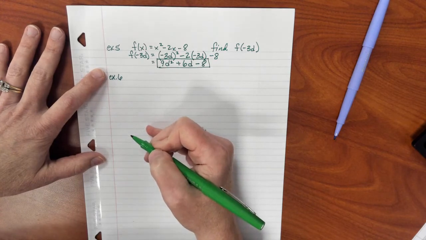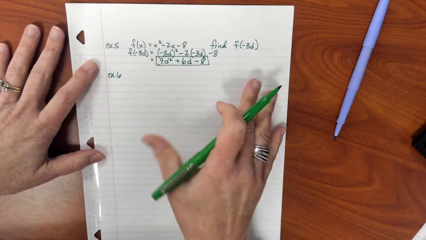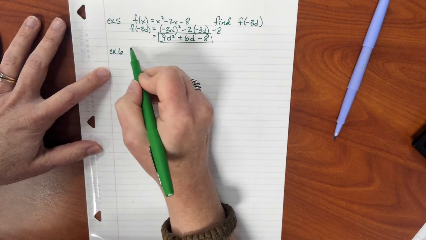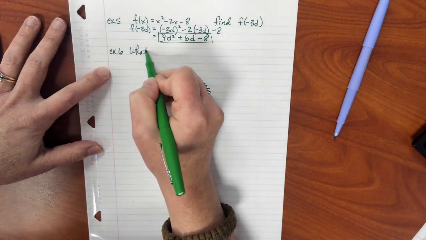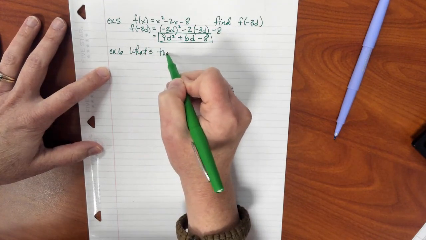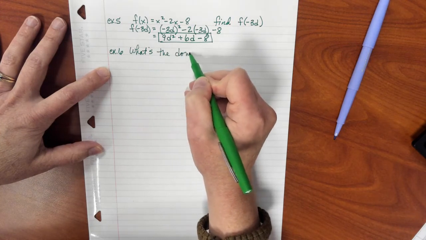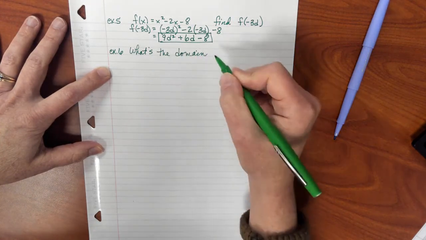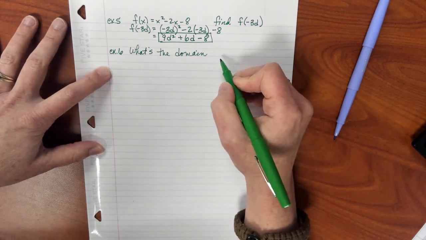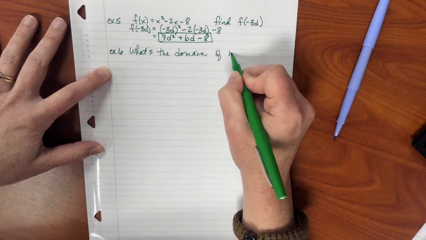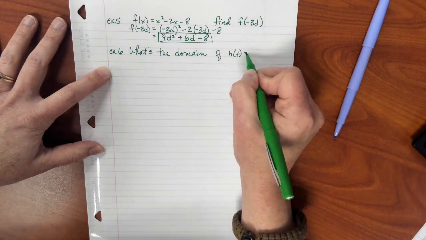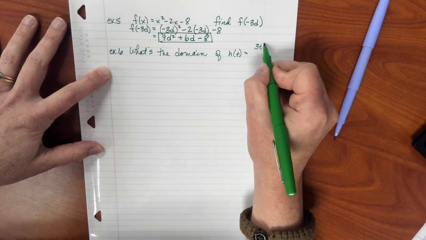Let's talk about one with a different domain. All right, so I want to know what's the domain of this function. You know what? I think this is a good place to stop.